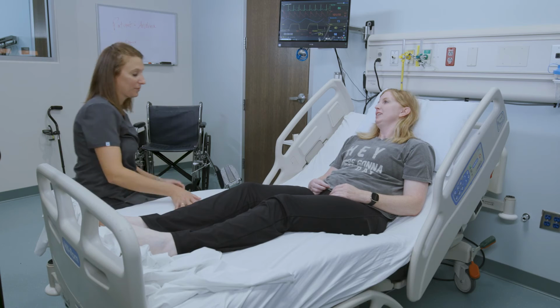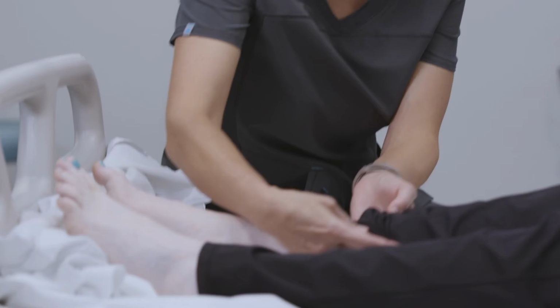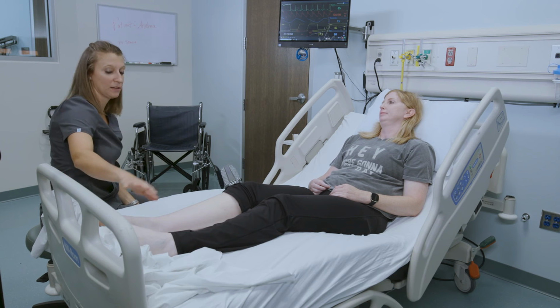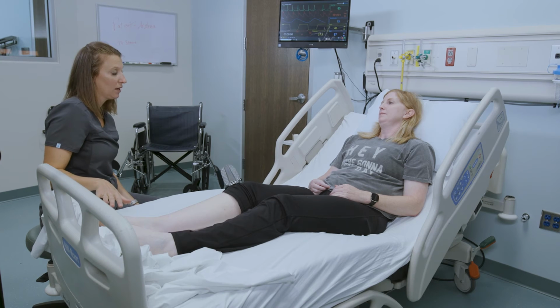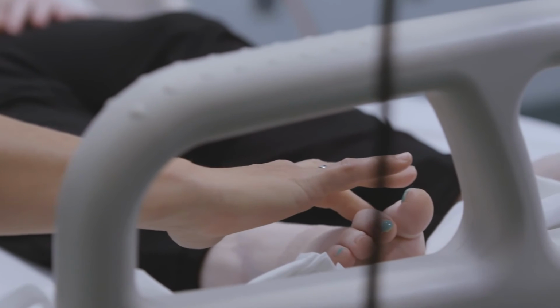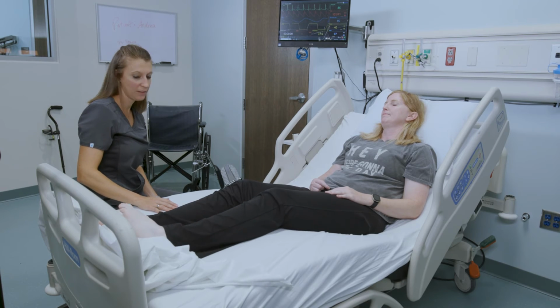Okay. I'm going to do that same test now down on your feet. So I'm going to pull your pant leg up a little bit. And then I'm going to test your left foot. I want you to keep your eyes open. This is what it's going to feel like. Okay. Now I'm going to do that on this right side. I want you to point or tell me where it's at, and then tell me if it feels the same or different. Go ahead and close your eyes. You can point to or tell me where you felt that.